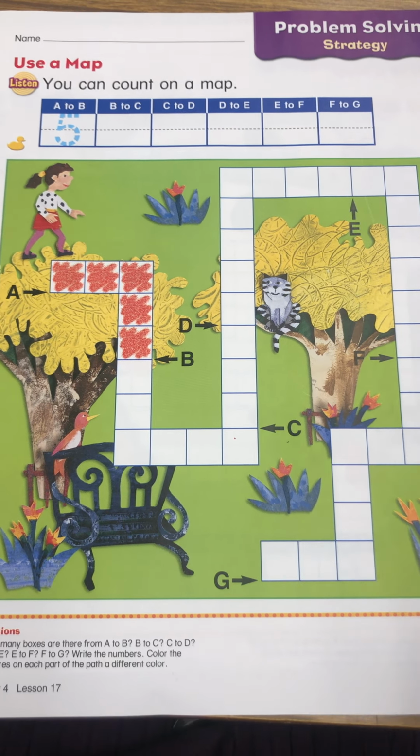Hi, ladies and gentlemen. For math today, we're doing problem solving. You're going to need a pencil, some crayons, and page 147, 148.